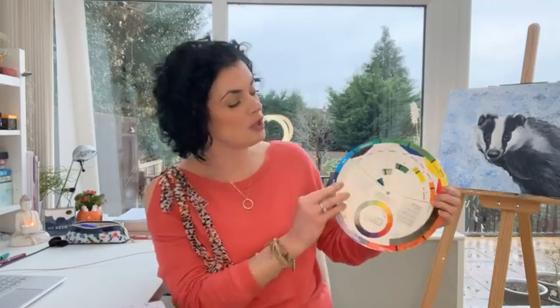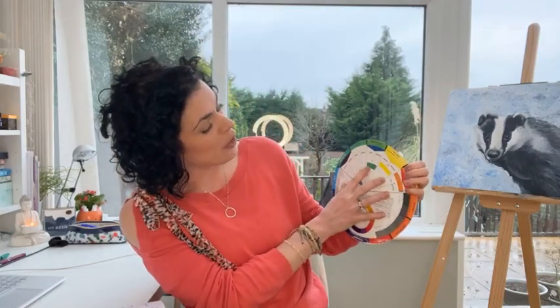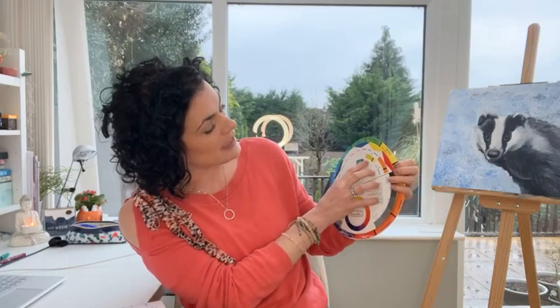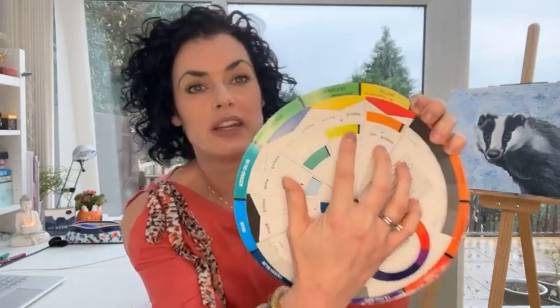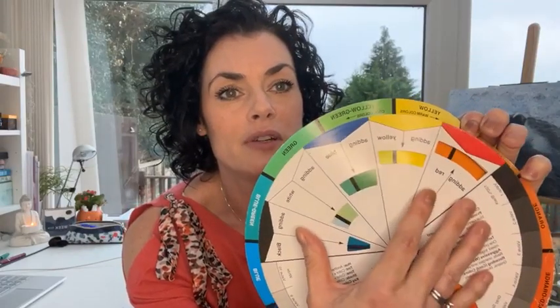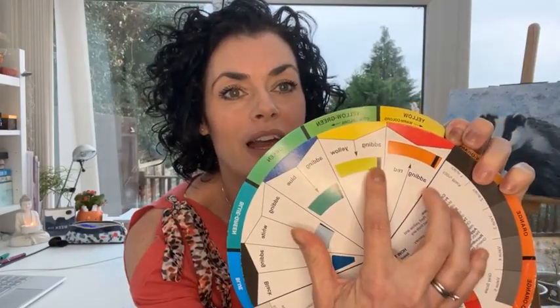So if you're painting as well, this can be really helpful, because it can show you how, by adding blue, what will happen to this green colour. By adding yellow, what will happen to the green colour. Let me see if I can. So if you add blue, it will do that kind of colour. If you add yellow, it will make that kind of lighter green colour.